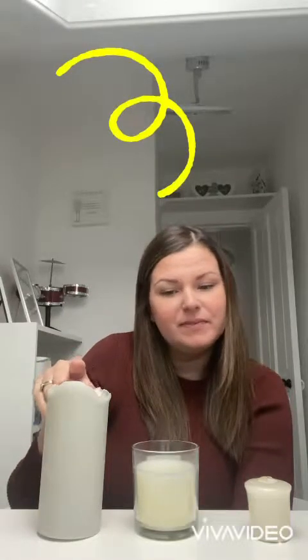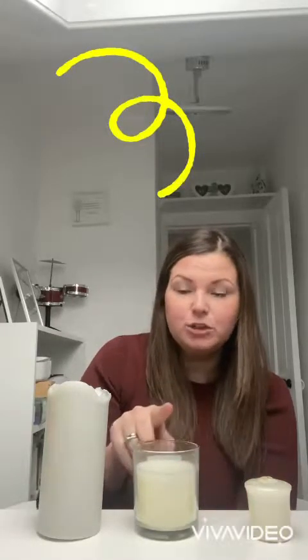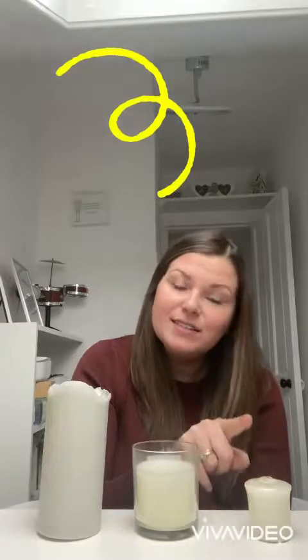We can use different words to describe height. So this candle is the tallest. This candle here is taller than this candle, but it is shorter than this candle. And this candle here is the shortest.